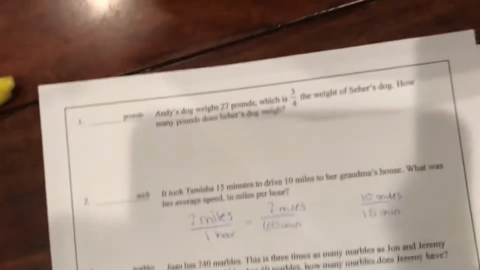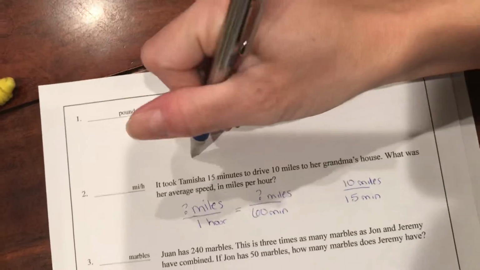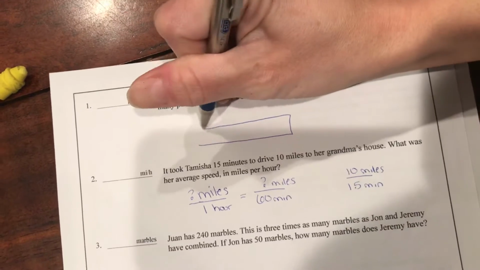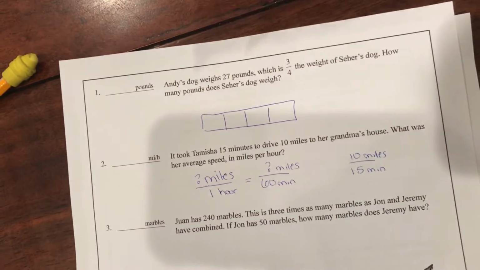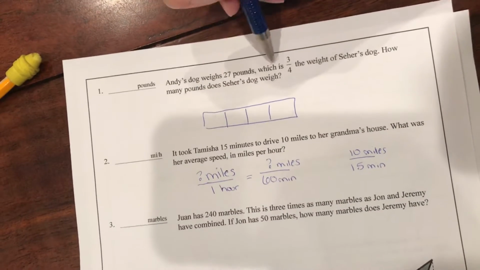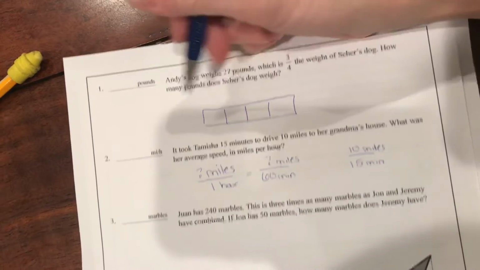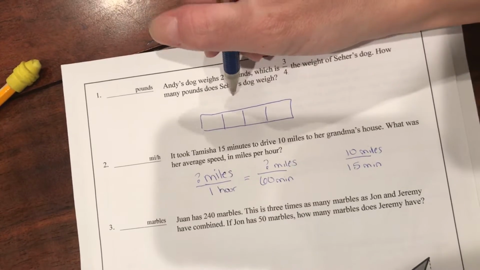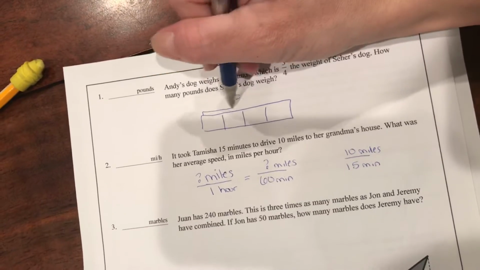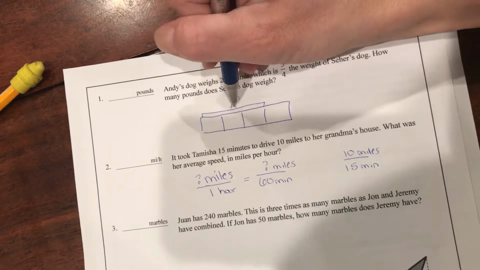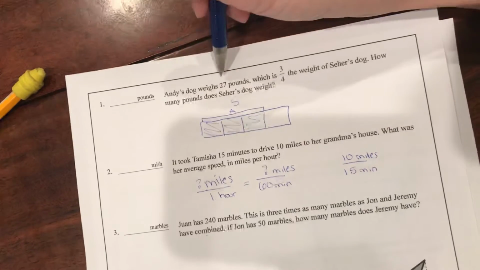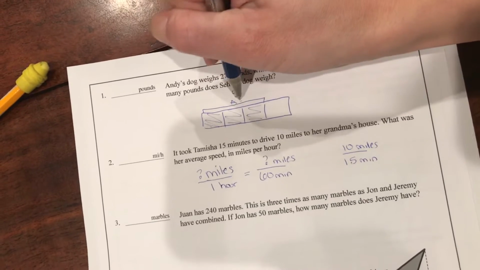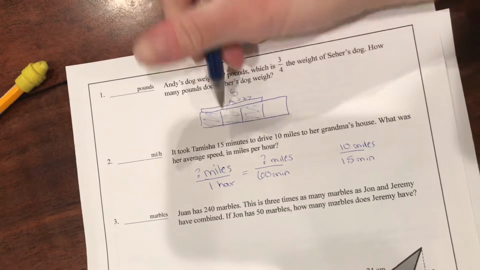Okay, we could draw a little picture. This is just a bar model. So it's cut into fourths. Andy's dog is 3/4 the weight of Shearer's dog. So if this whole thing is Shearer's dog, then Andy's dog weighs this much, 3 of them. If that is 27, what is the whole thing?